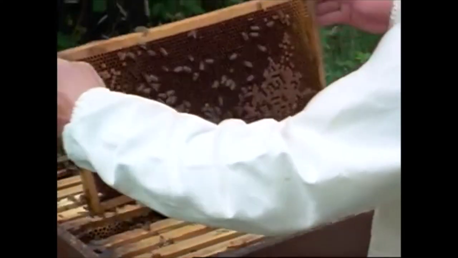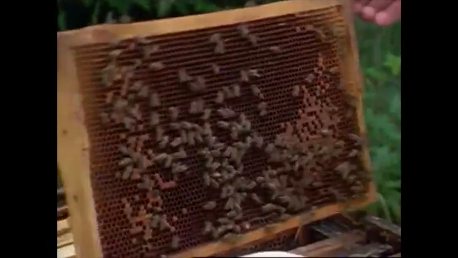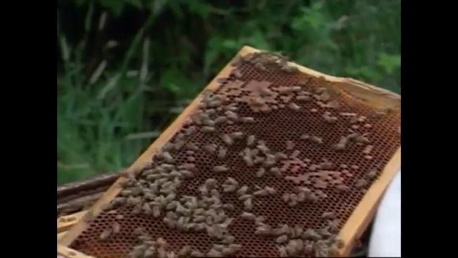A first check is made after 5 to 7 days. The presence of eggs and very young larvae is evidence of a successful introduction.